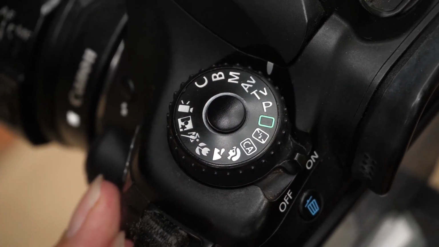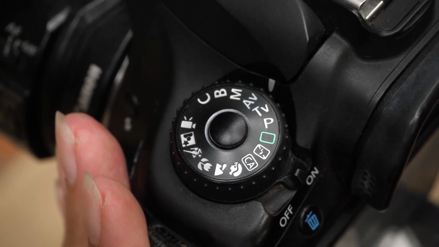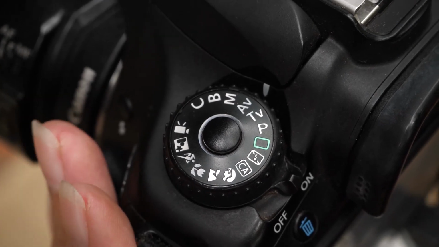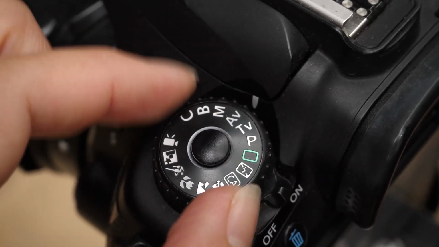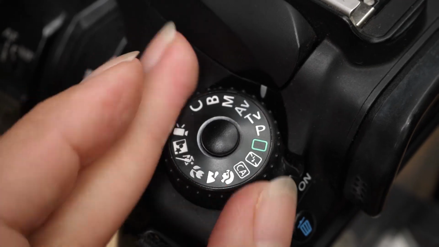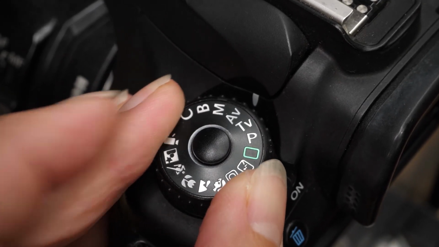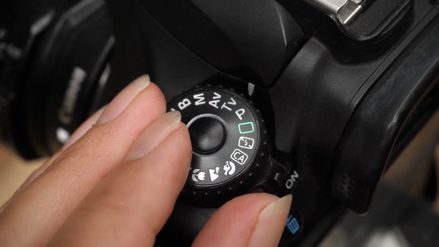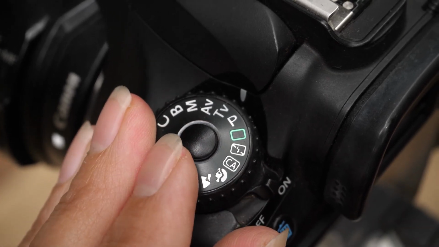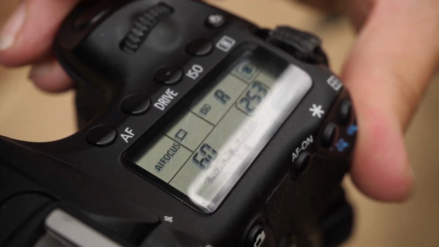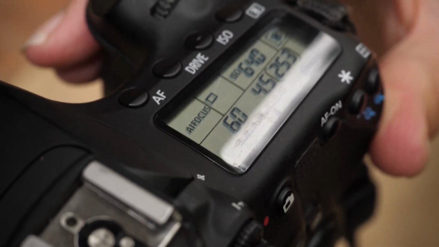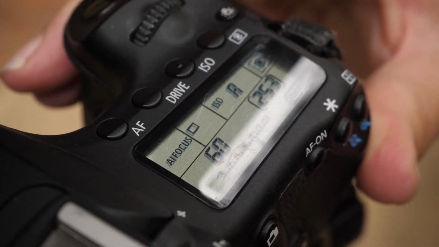put your mode dial. Okay guys, the first brand is Canon. I've got the 60D, but I think they all look similar. Your first button you are going to turn is, instead of aperture priority, we are now going into TV mode, which stands for time value. I'm going to put my ISO on automatic. I'm just going to turn, and that is on automatic now.